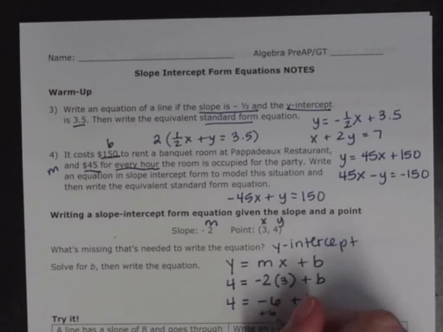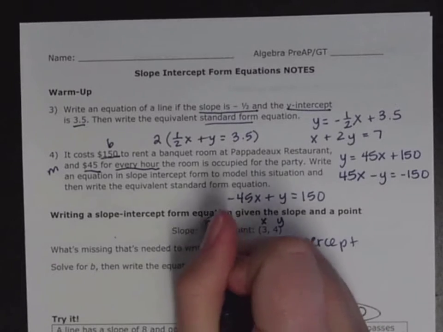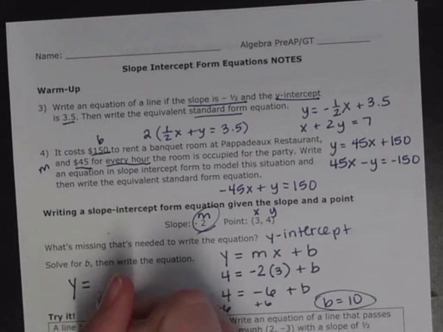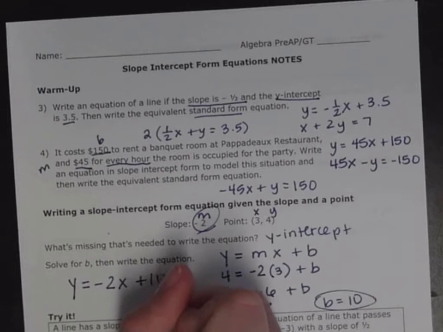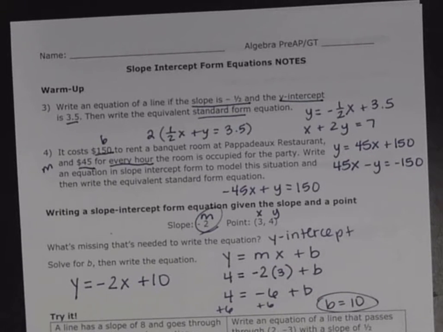Add 6 to both sides. b equals 10. M is -2. So y equals -2x plus 10. Okay. Pause the video and then try these two problems, and then when you come back you can see me work through them.